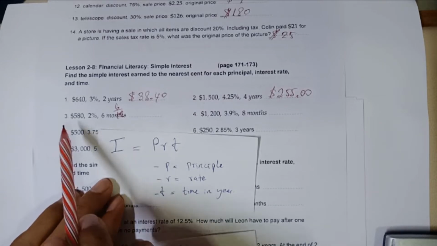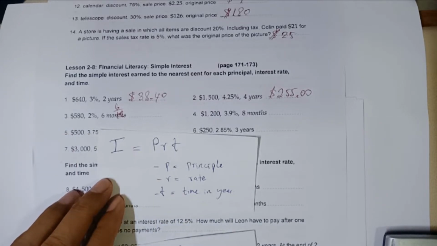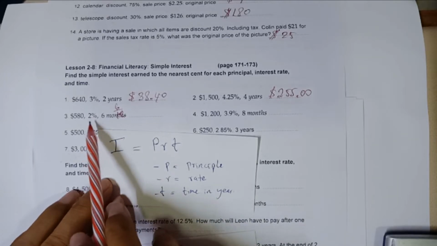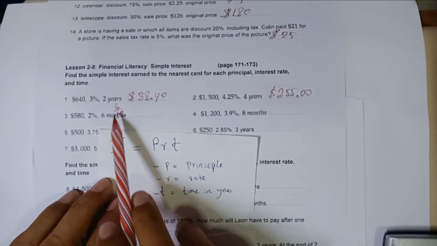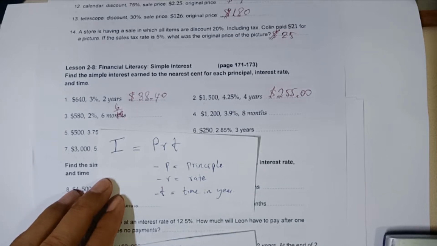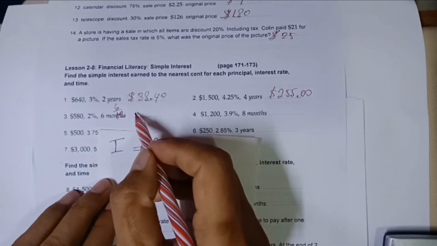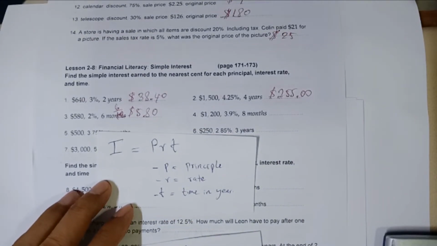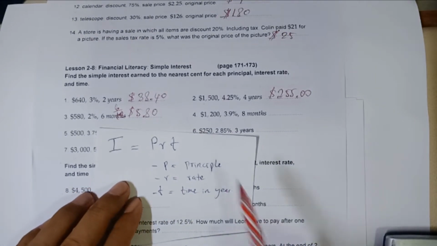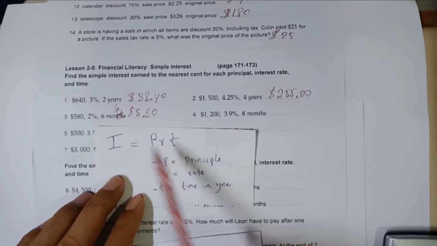So to do this problem, using 580 multiplied by this 2%, going to be 0.02, and you multiply again by 6, but you divide by 12, because the time is in years. That will give you $5.80 after 6 months.